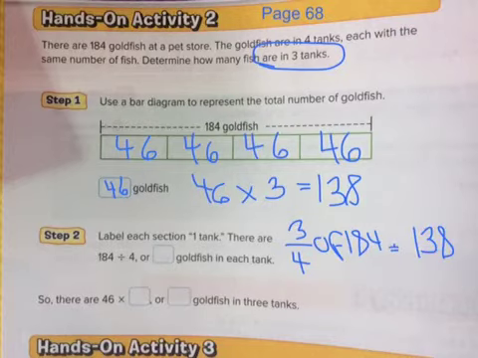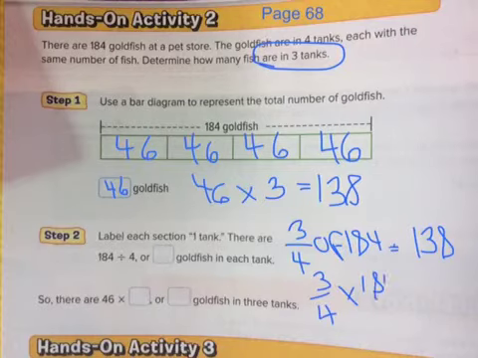138. Now I think some of you remember that in 5th grade we learned that whenever we say a fraction of a number, we simply replace "of" with a multiplication sign. Like this, we have 3/4 times 184. And remember, we can change 184 to a fraction simply by placing it over 1.